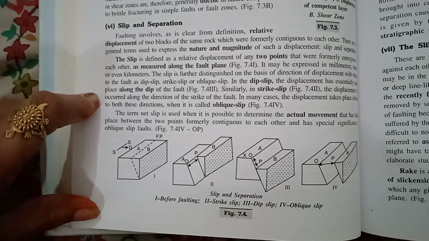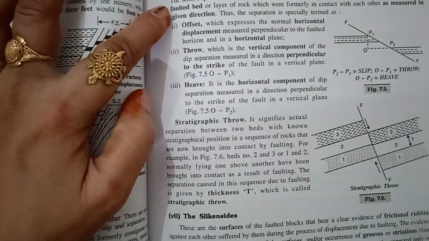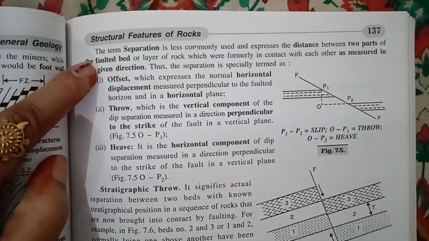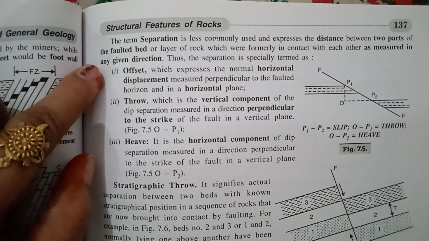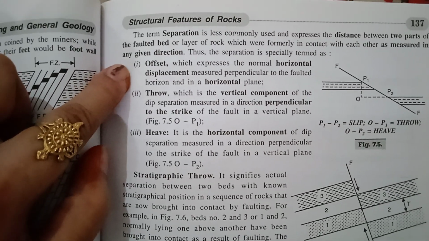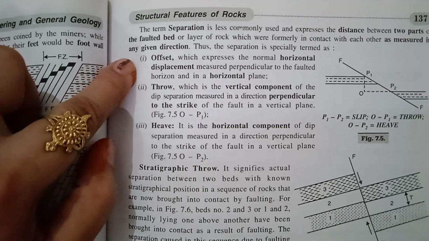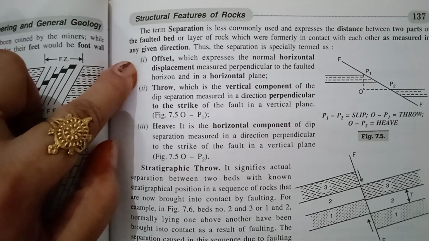So in the figure here we indicate the term separation. The term separation is less commonly used and expresses the distance between two parts of the faulted beds or layers of rocks which were formerly in contact with each other, as measured in any given direction.